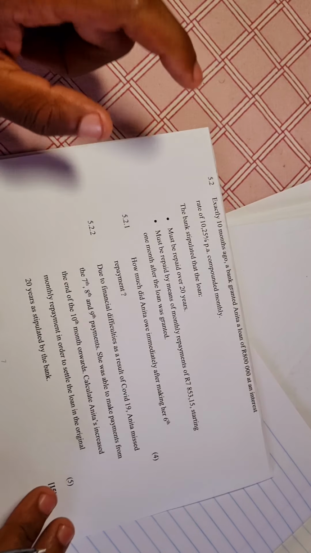But now let's have a look at this type of question. What does this type of question have for us? Now 5.2 reads as follows. They say to us, exactly 10 months ago, a bank granted Anita a loan of 800,000 rand at an interest rate of 10.25% per annum, compounded monthly.